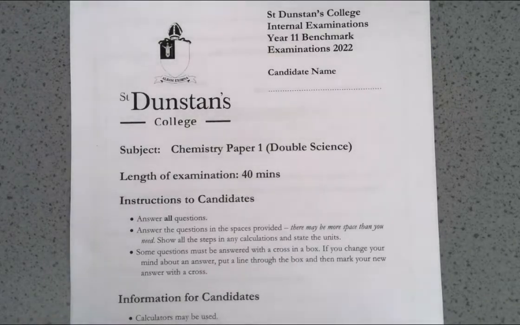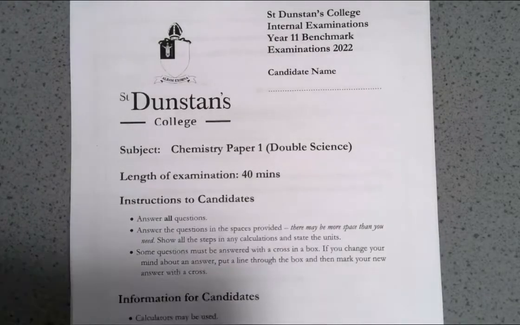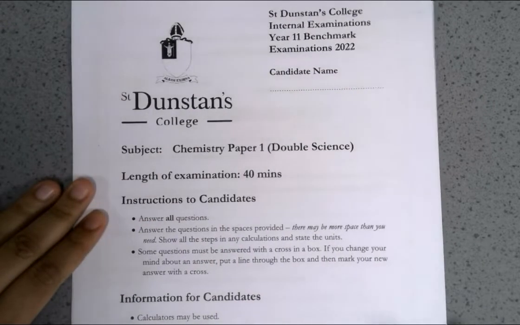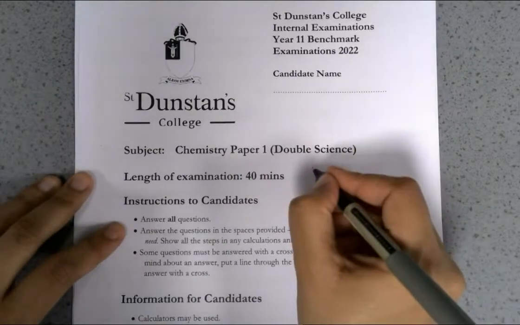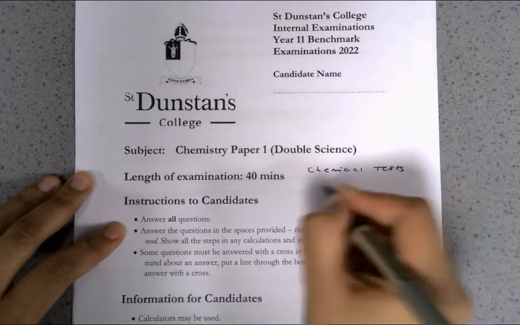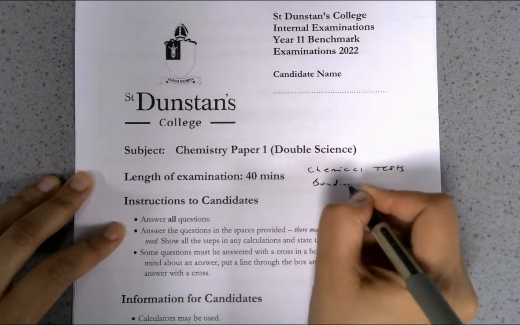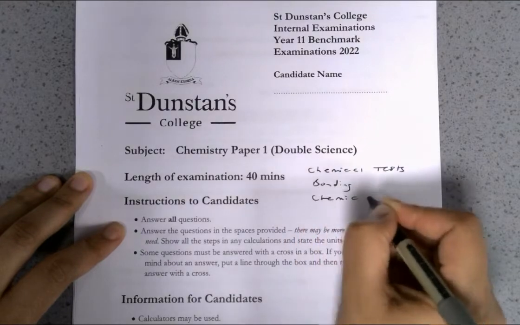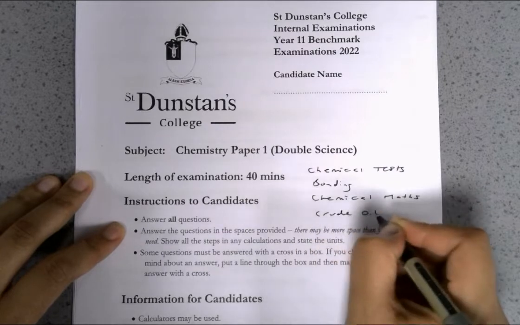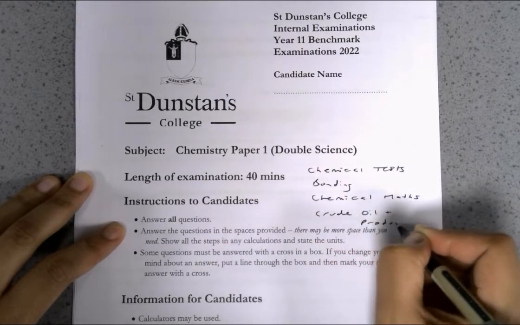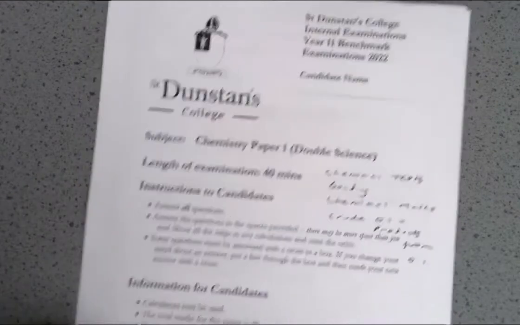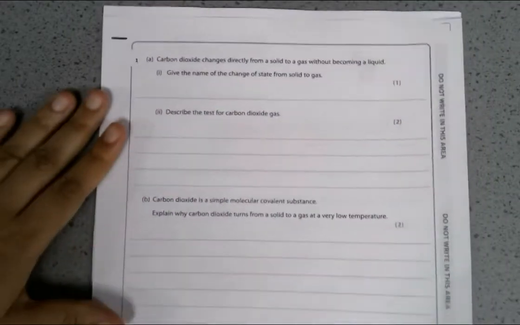Okay, so today we're going to be going through this paper 1, which was for the double science students, and that tested the topics of chemical tests, bonding, chemical maths, and crude oil and products from oil. Okay, so let's make a start.